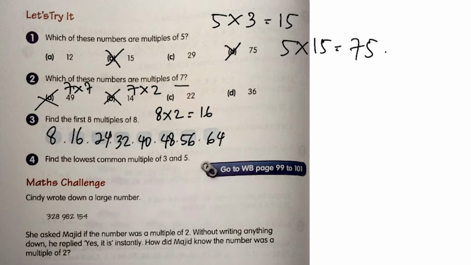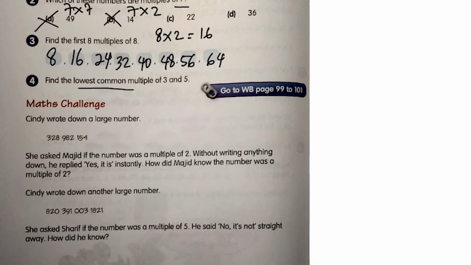Number 4. Find the lowest common multiple of 3 and 5. Okay, 3. You can write 3 here: 3, 6, 9, 12, 15, 18, and 21.